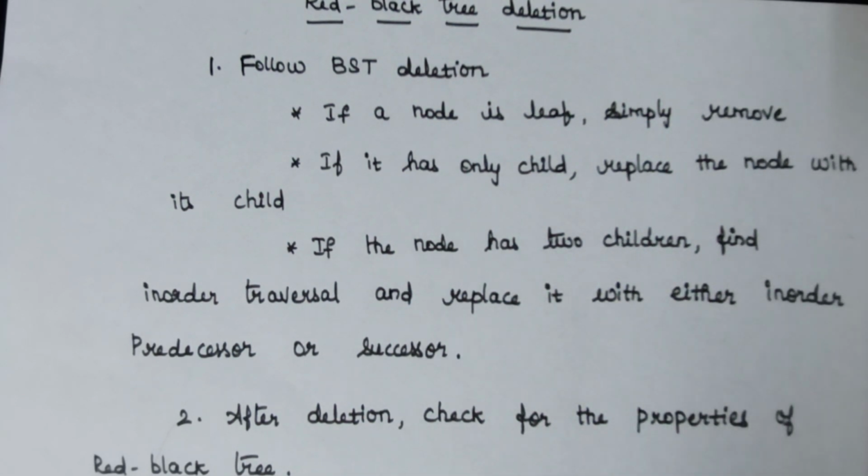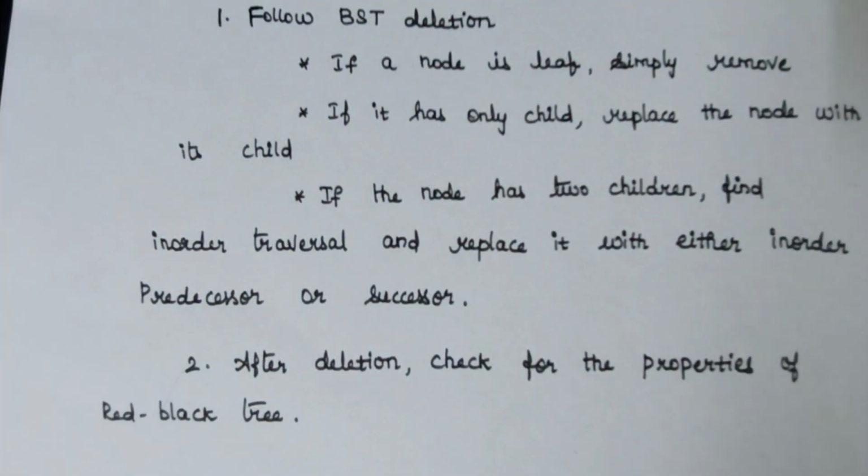The same thing we are doing here in a red black tree as well, but along with a few more steps. We have already seen some of the properties of a red black tree. When we are performing deletion, in some cases, the deletion operation may violate those red black tree properties. So every time we need to make sure it is not violating the properties. That is the additional check we need to perform when doing deletion in a red black tree. After deletion, we need to check whether any property is violated or not.